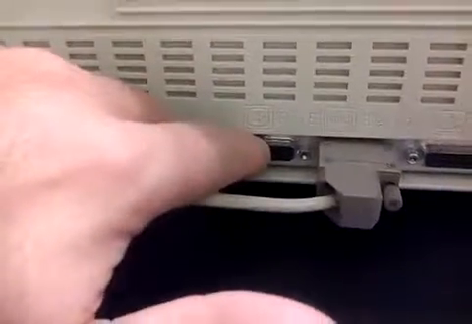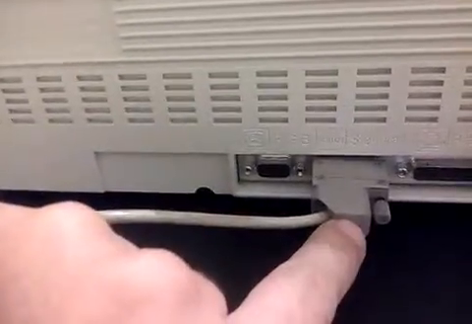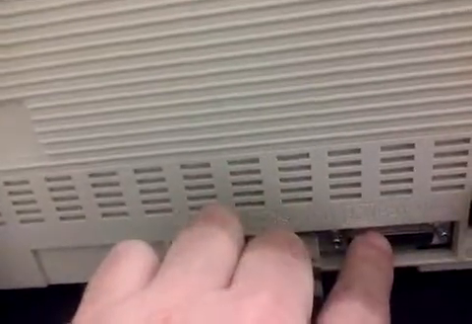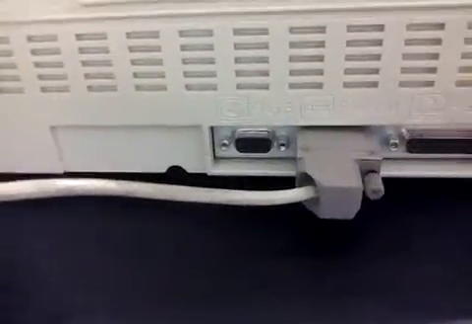Well, luckily the serial port on this computer works fine. You've got an RGB output monitor port here, a serial RS-232 port, and a parallel port. Now, throughout the years I've been a big fan of RS-232 communications, so that was the way to go. Use the RS-232 port. So here's my handy dandy USB to RS-232 converter.